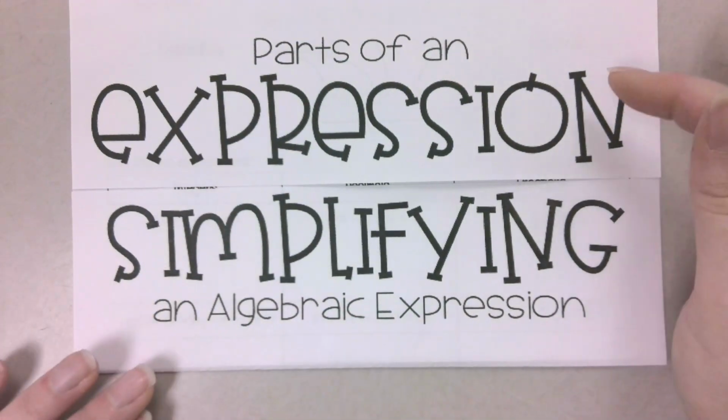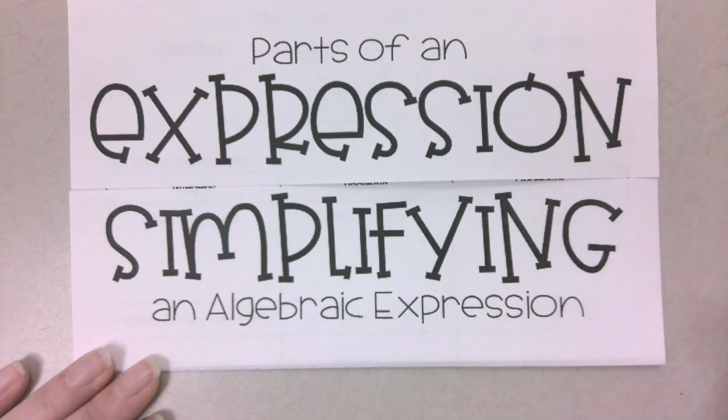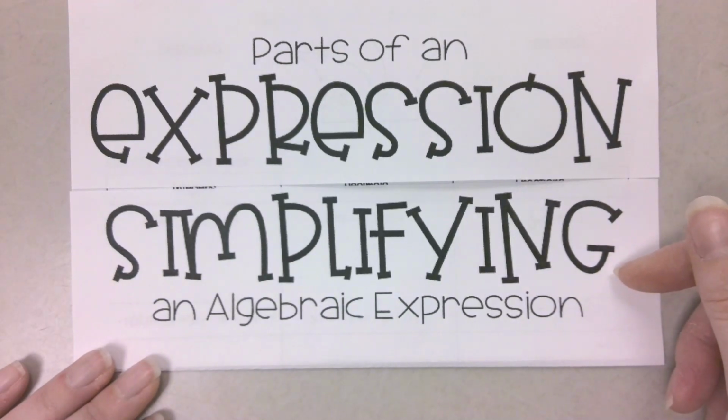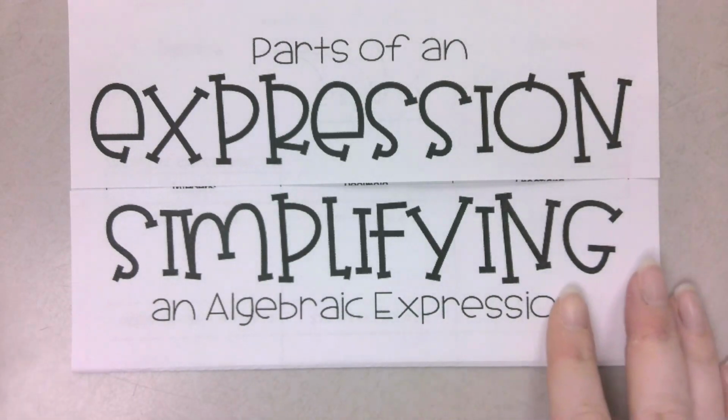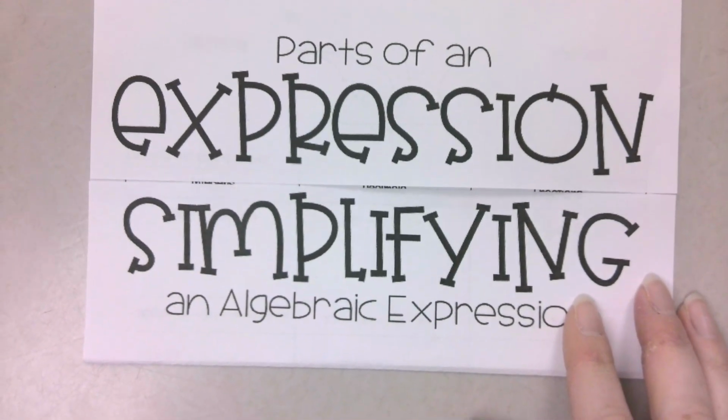So we talked about parts of an expression and how to simplify today, which is also known as combining like terms. But this is just to solidify your knowledge and make sure that you know everything you absolutely need to know before moving on to practicing and application and all that harder stuff. So this would be a nice little check-in. Do you know what you need to know? Did you pick up what you were supposed to pick up from today's lesson?